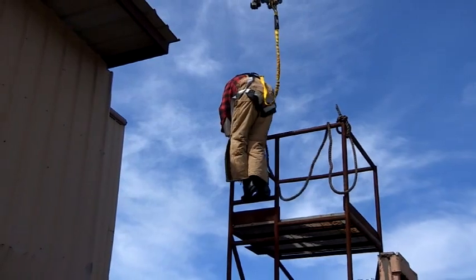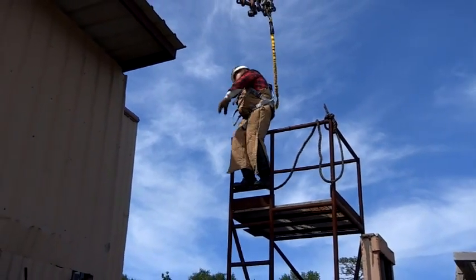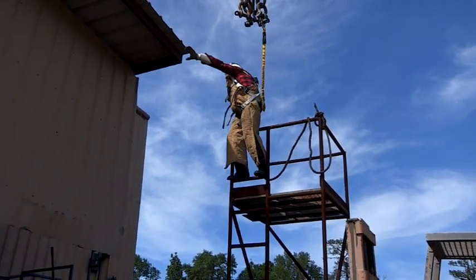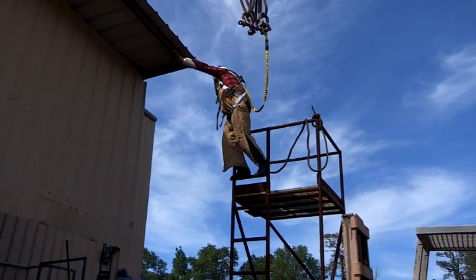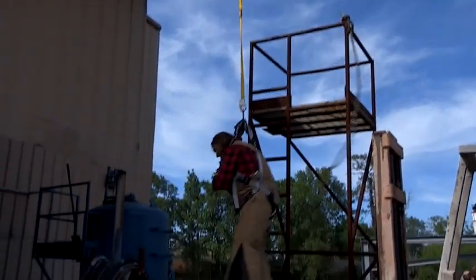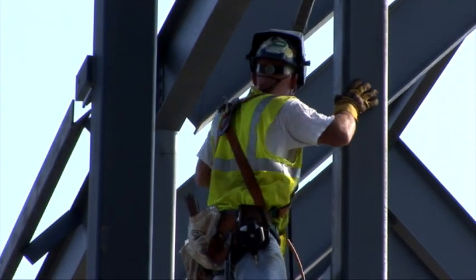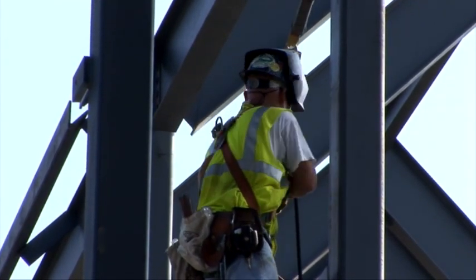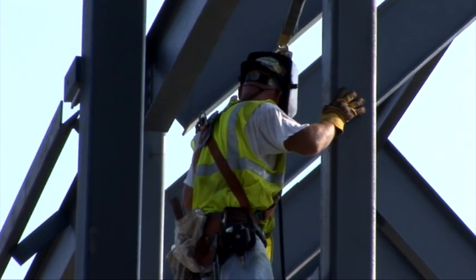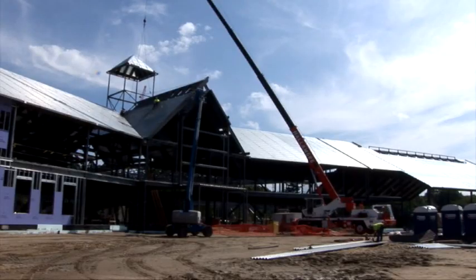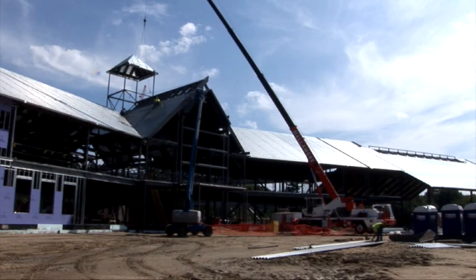OSHA defines a personal fall arrest system, or PFAS, as a system used to arrest an employee in a fall from a working level. Each component of the system must be able to withstand the amount of impact forces involved with stopping an employee that is falling. The farther an employee falls, the greater the force needed to stop them.